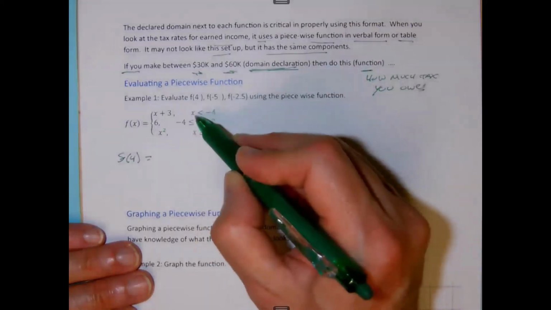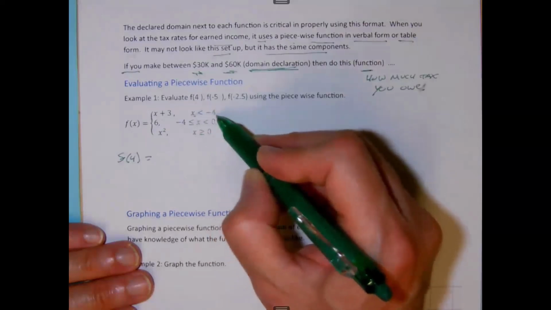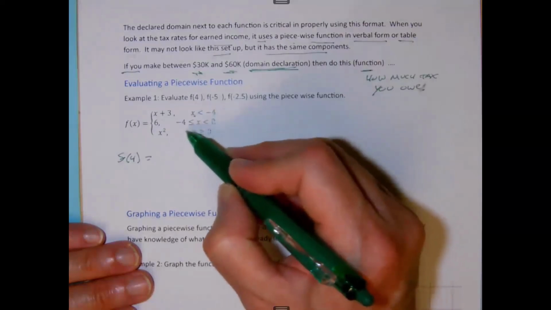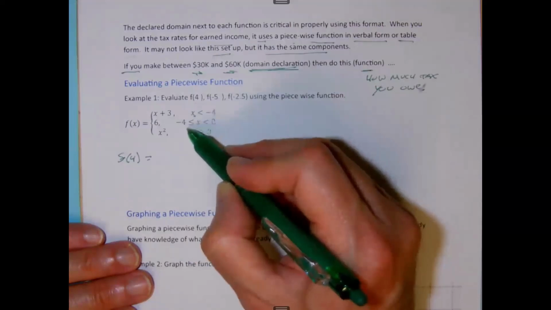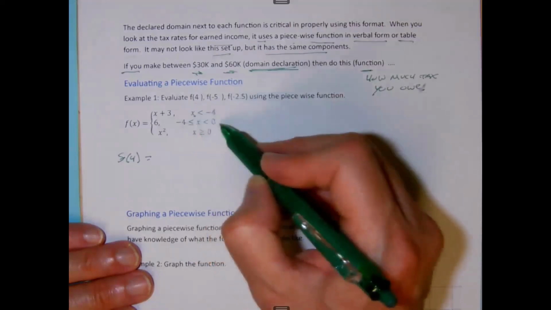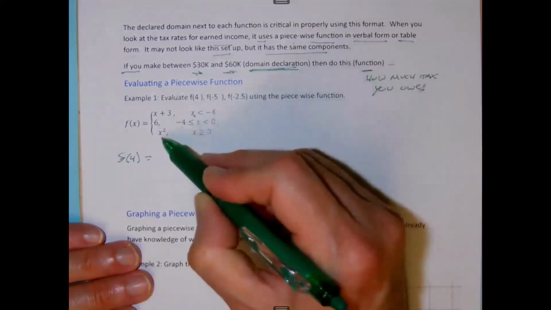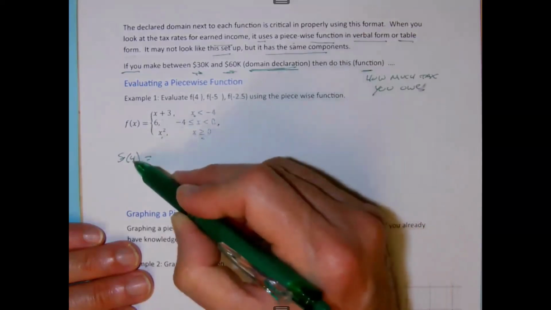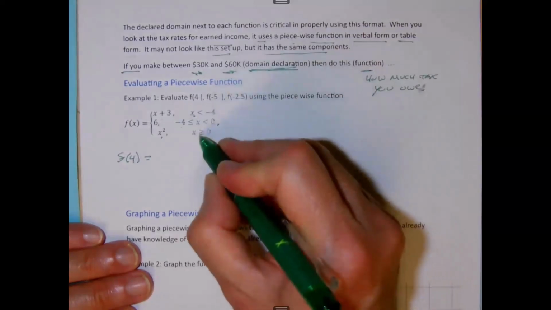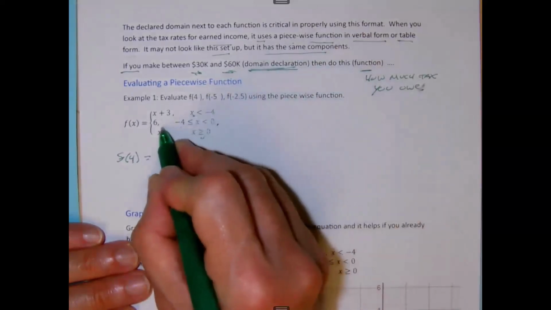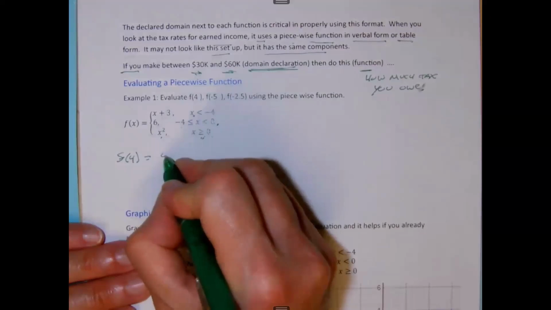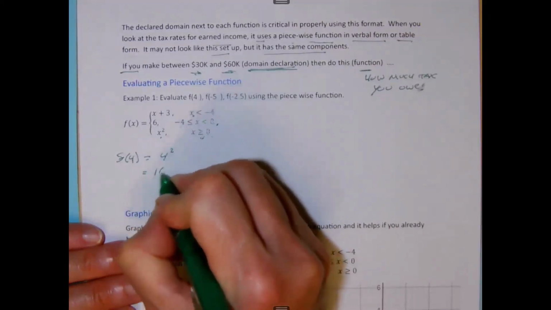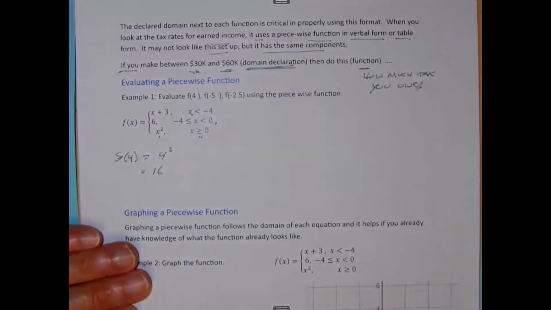Use this only if your domain is less than -4. Use this if your domain is between -4 and 0. Use this if your domain is greater than or equal to 0. Well, 4 is in this part. It's greater than or equal to 0. So that means I need to use this rule. So there we go. f of 4 is 16.